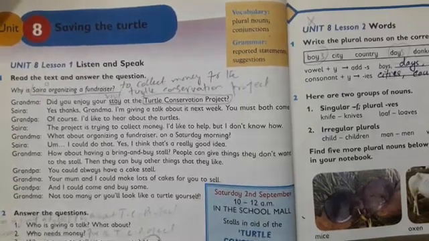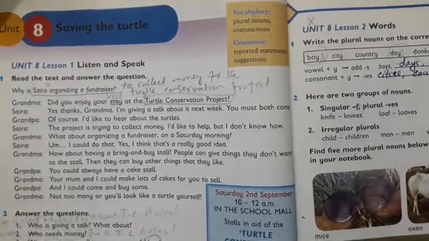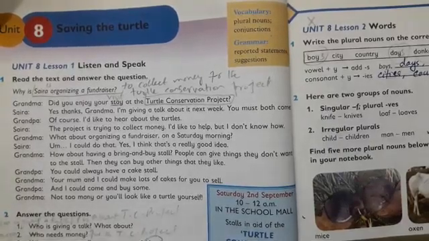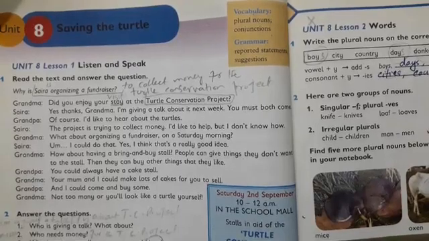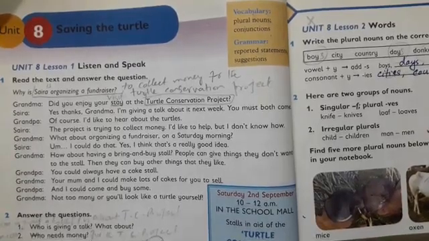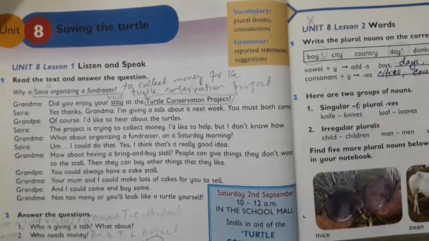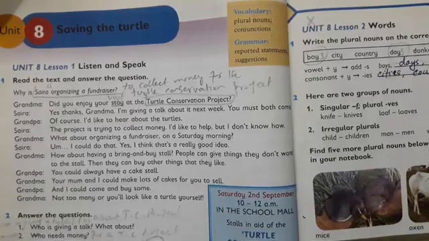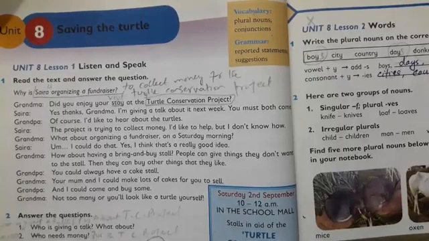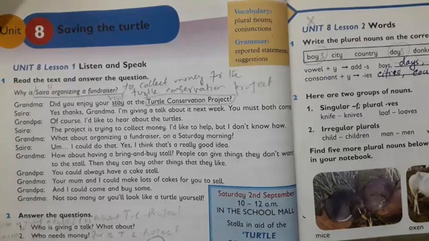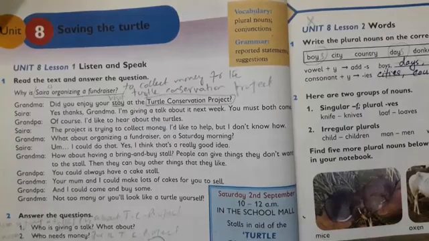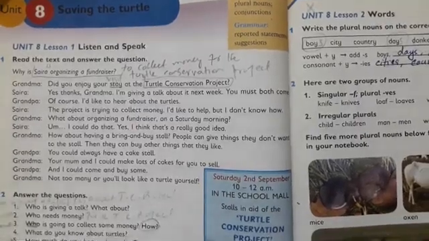Well, students, it is actually a kind of conversation among grandmother, grandfather and Sarah. Sarah is going to give a talk about the Turtle Conservation Project next week. She wants to collect some money for them, and grandma suggests she raise money through bring and buy stalls. She also suggests that she can arrange a cake stall with the help of her mother. In this way, they will be able to collect a lot of money for the turtles.